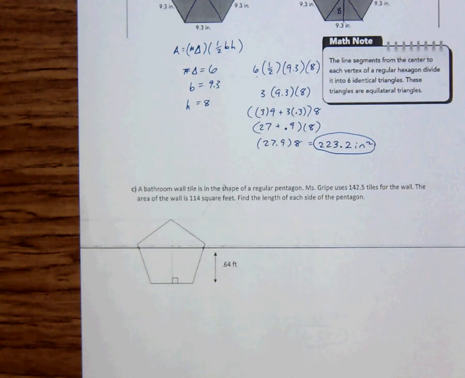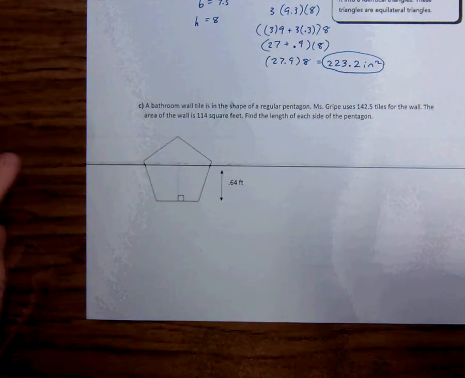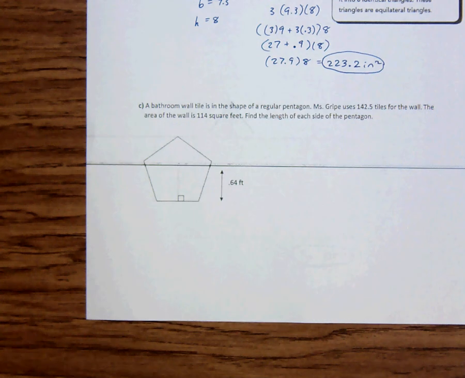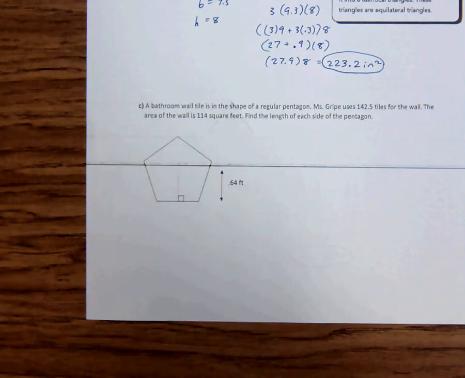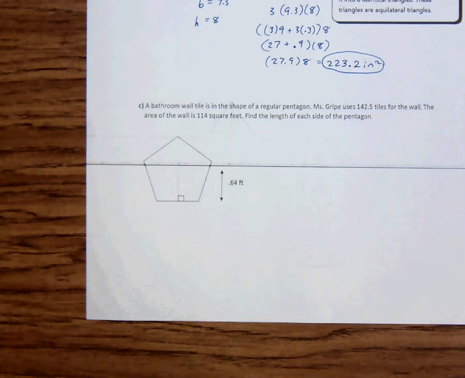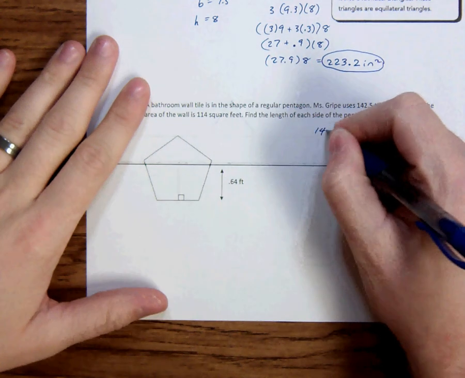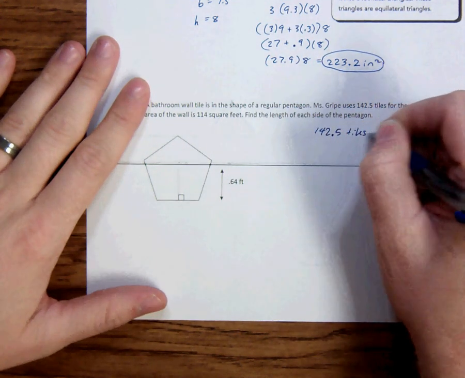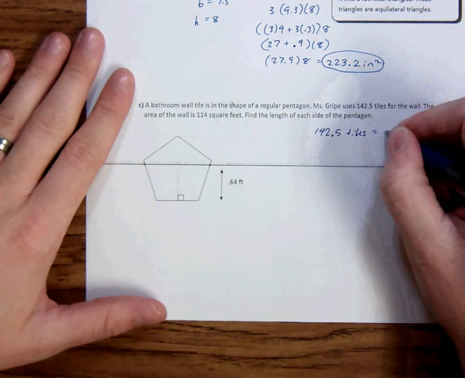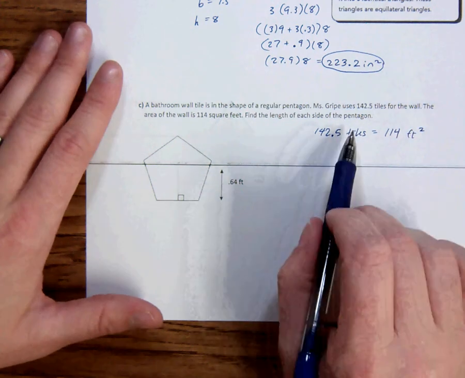Alright, this last one is probably the most difficult, but there are a couple questions in our homework that are almost exactly like it, so it's also the most important, because it's the one that's going to trip us up. A bathroom wall tile is in the shape of a regular pentagon. Miss Gregg uses 142.5 of them to cover her entire wall. The area of the wall is 114 square feet. We want to find the length of each side of the pentagon.